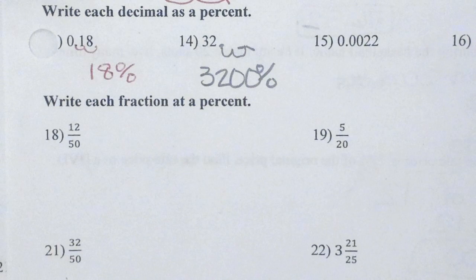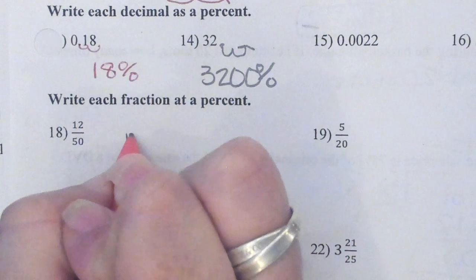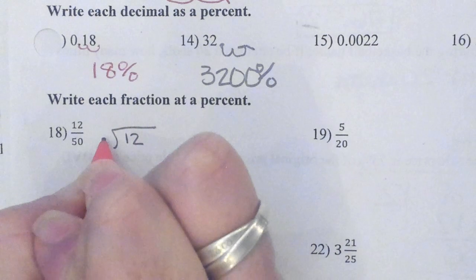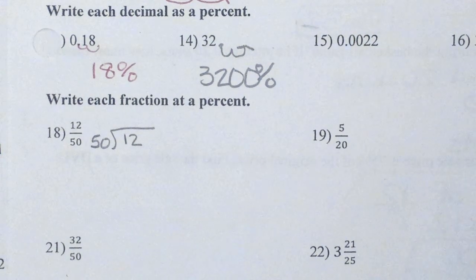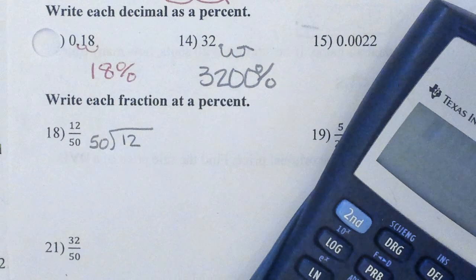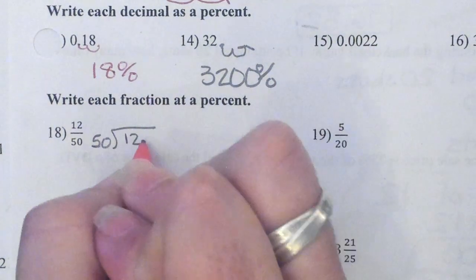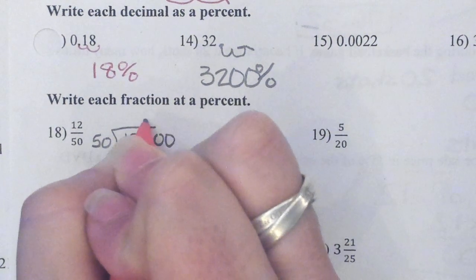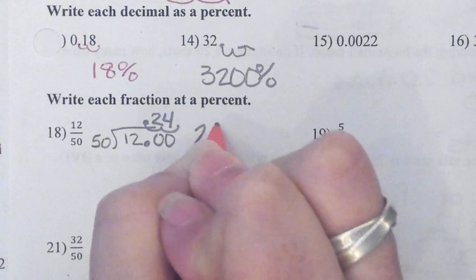Okay, number 18, fraction as a percent. Personally, I have to do it out, and no one should be packing up, because even if you're ahead of me, I need you to be checking it. So, 12 divided by 50 is 0.24. Bounce it twice to the right.